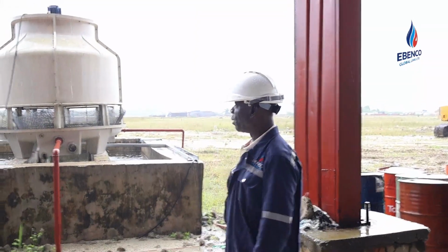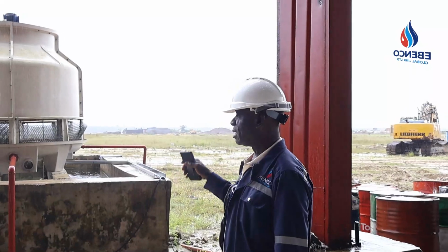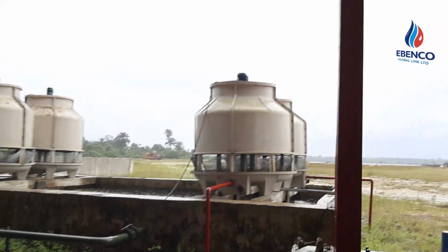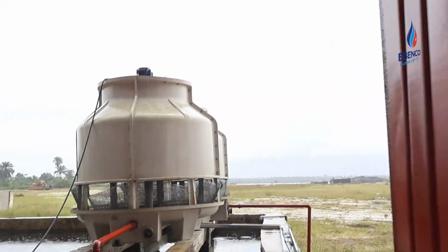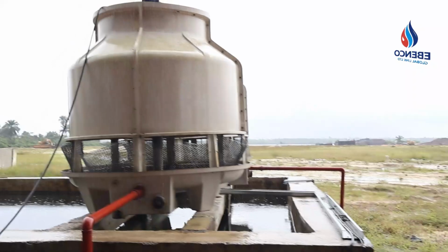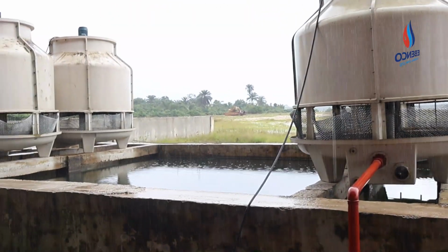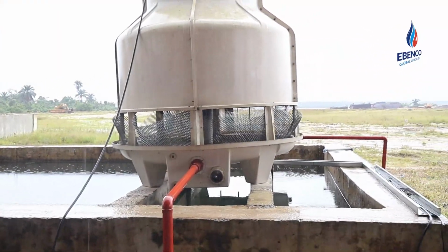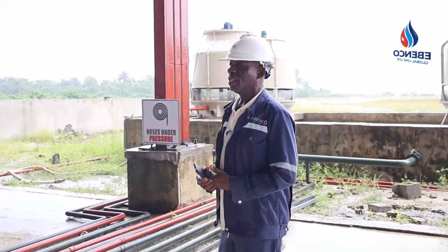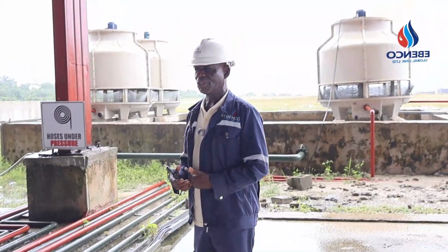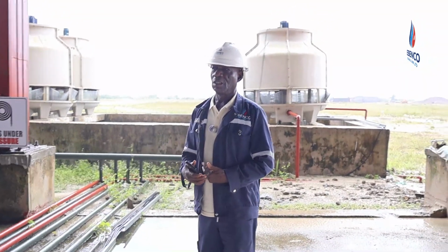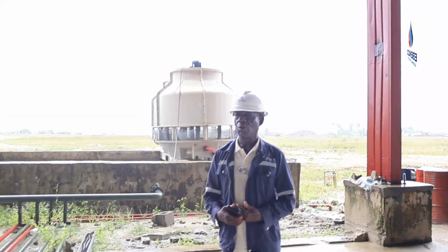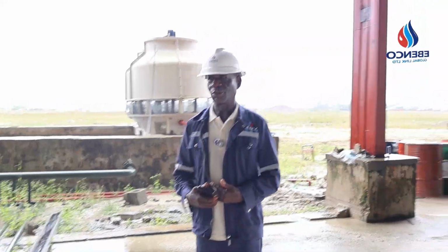Before me here is a cooling tower, and you can see a lot of water in the tank. This water is used mainly for the condensator. And this condensator is the one that cools the hot air coming from the reactor, where the real conversion is done. This is where the separation of gases and the water is carried out.